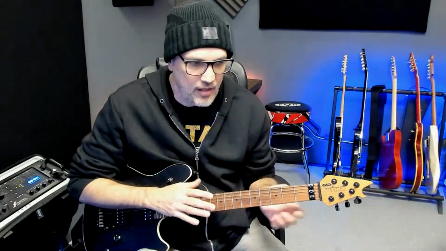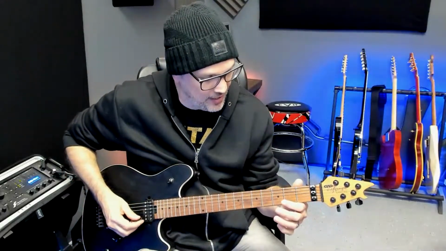To understand the fretboard, what we first need to realize is that it's a unique instrument because we can have the same pitch, the very same note, in several locations across the six strings of the fretboard. What I mean by that is this A note, for example, is also available here, and it's also available here, and it's also available here.